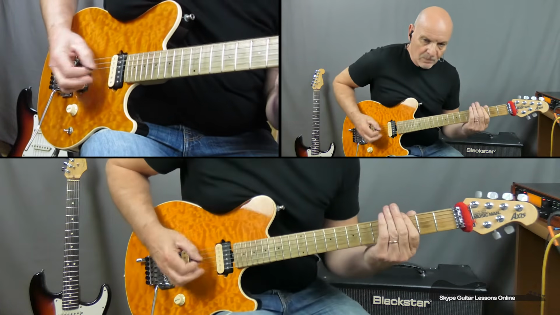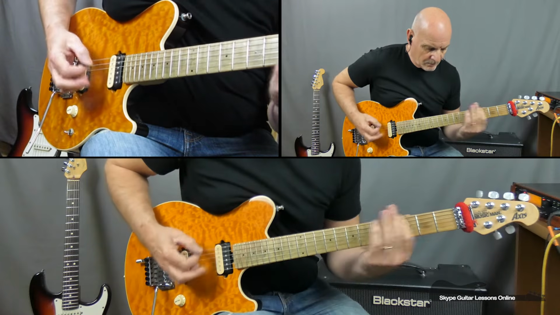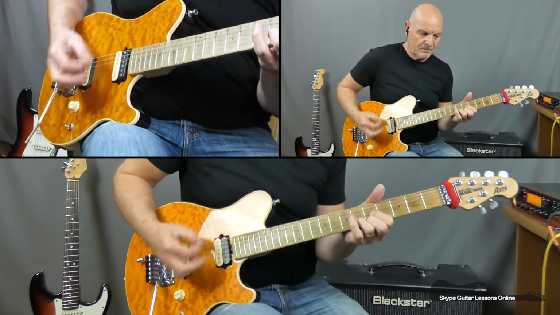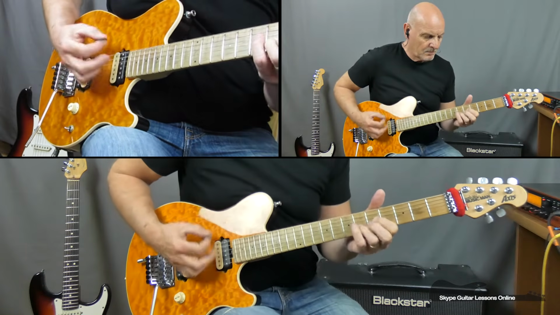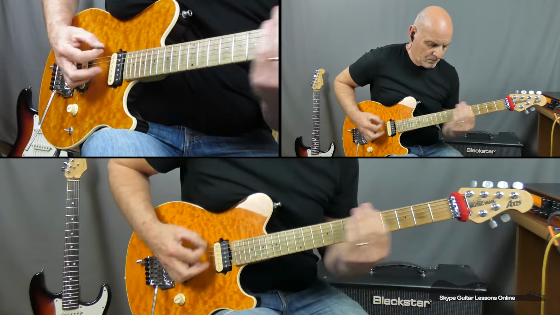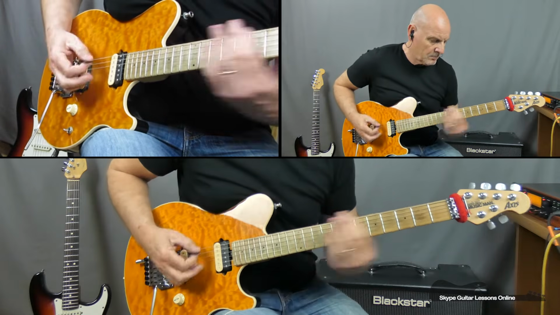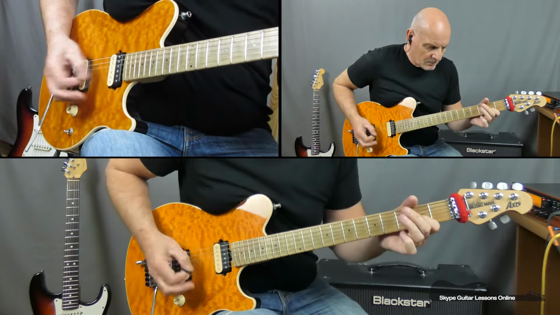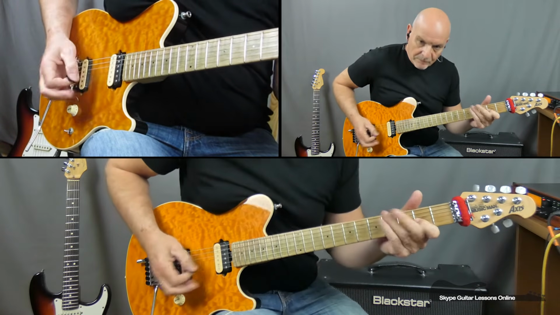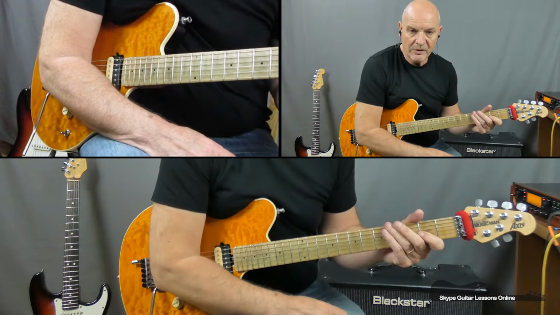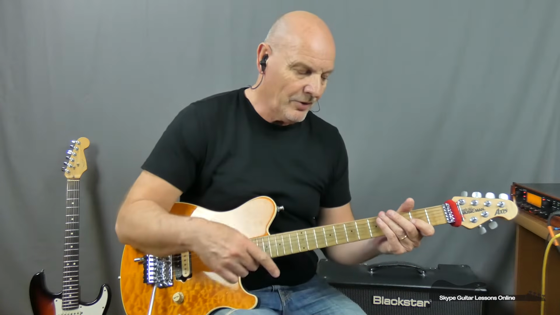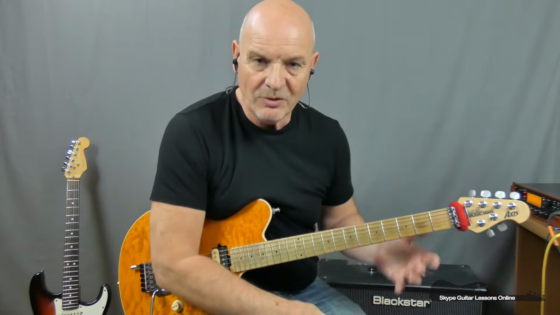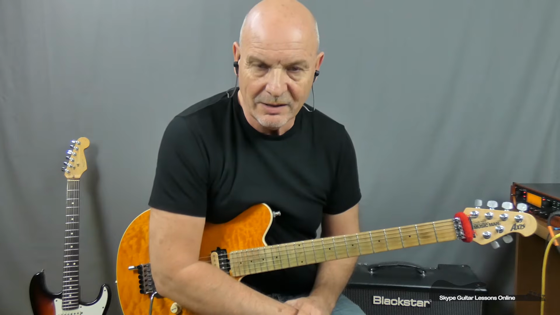No, slow. And then you're back into another verse. Go through another verse. And then we are into the guitar solo. So let me just show you the chords that are played behind the guitar solo.